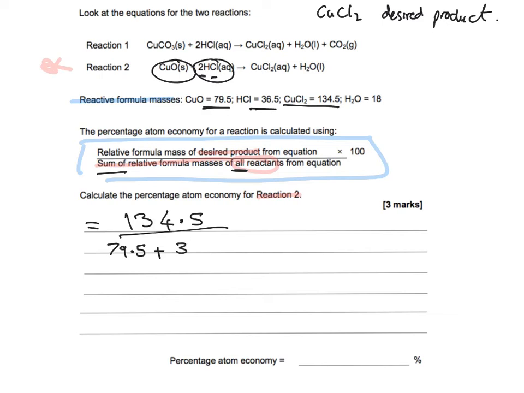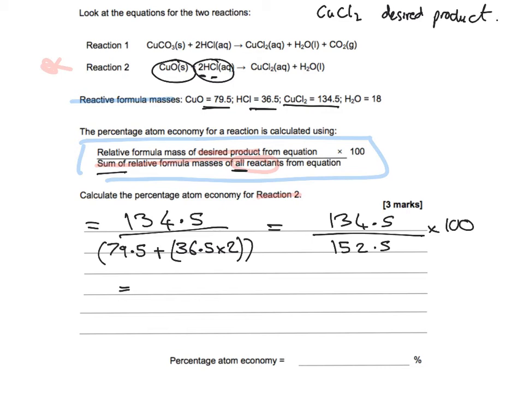So I don't just have 36.5, but I've got 2 lots of that. So I've got 134.5 divided by 152.5 times 100. And this will get my percentage atom economy of 88.2%.